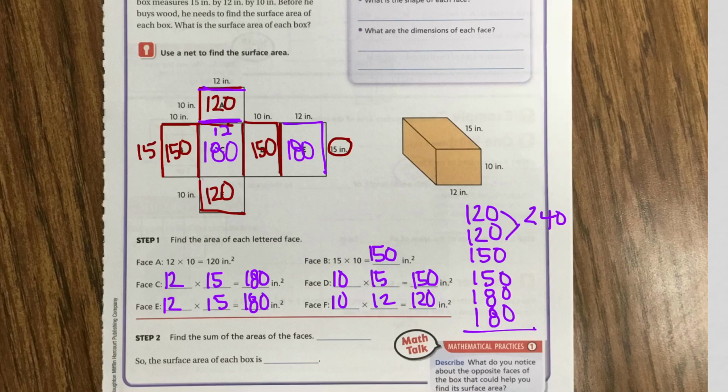Okay. What's 150 plus 150? 300. And 180 plus 180? 360. Okay. Now I'm going to add those together. So this is 0, 10, and 9. So the surface area of each box is 900 what? Inches squared.